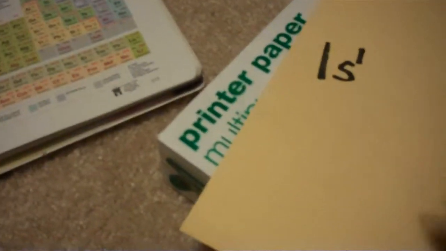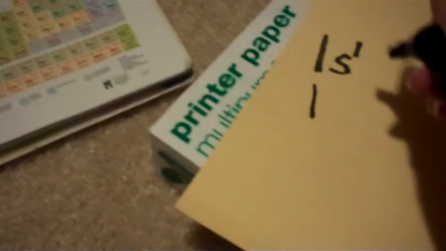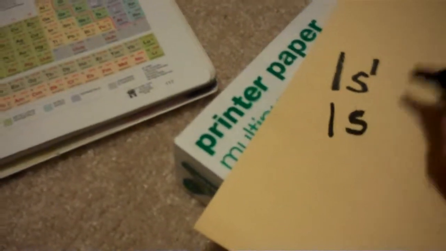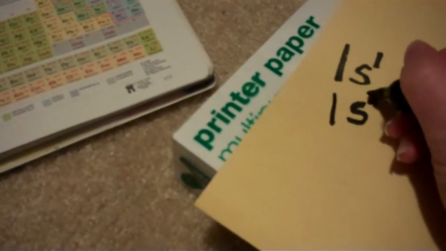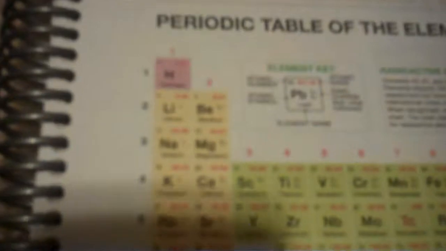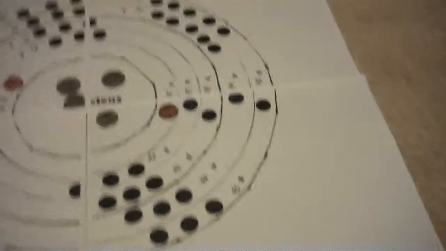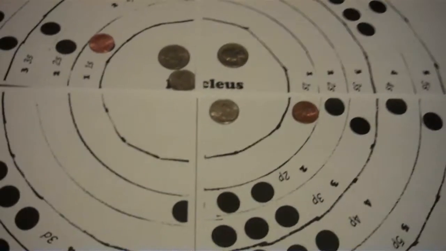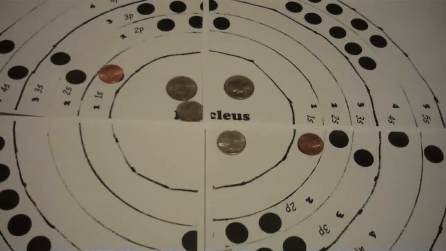So I come back over here, and now I'm going to write 1s, and seeing I have 2 electrons in the orbital shell, 1s2. Then I go back over here, and my next one is lithium. Lithium has an atomic mass of 6.94, so I know that the atomic mass is about 7.